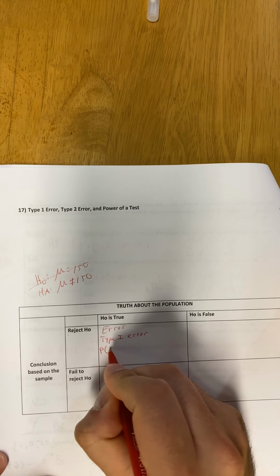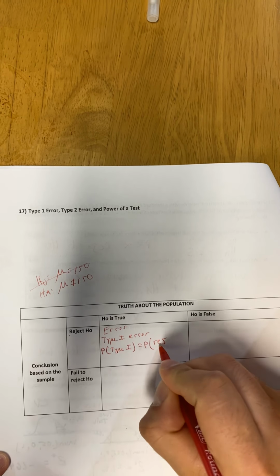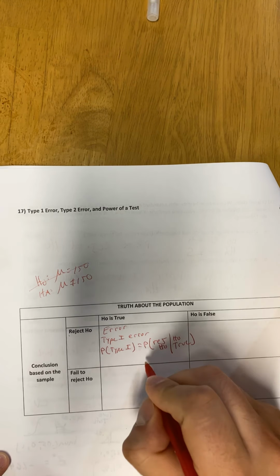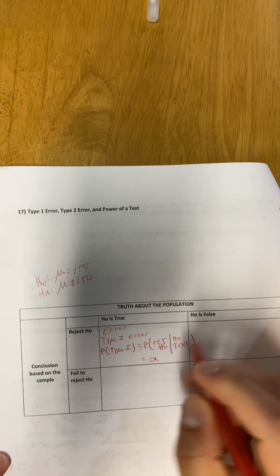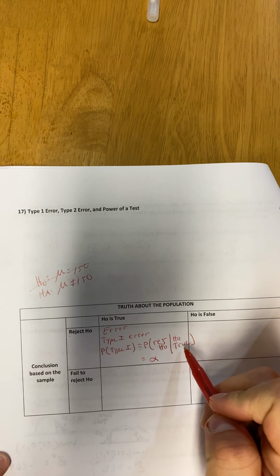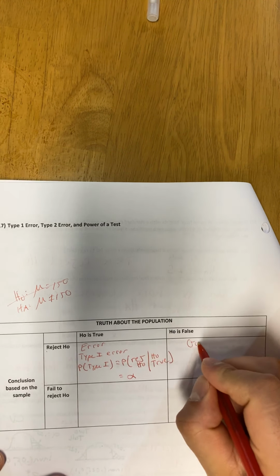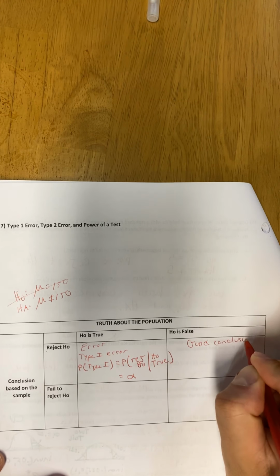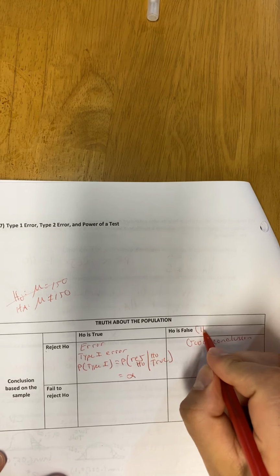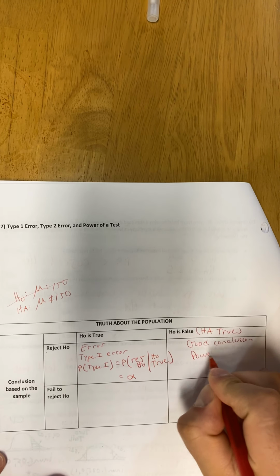And the probability of a type 1 error, that's the probability of rejecting H0 given H0 is true. It's a conditional probability. And that probability is alpha. So if alpha is 0.05, that means I have a 5% chance of rejecting when I shouldn't. Rejecting H0 when H0 is false, this is a good conclusion. If H0 is false, I want to reject it. Ha is true. That's also the same thing. This is called the power of a test.